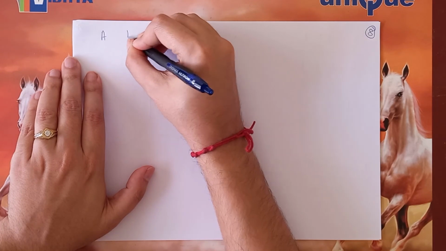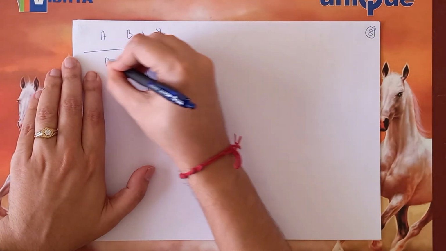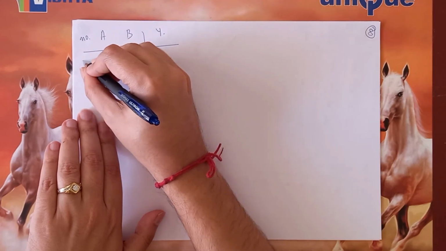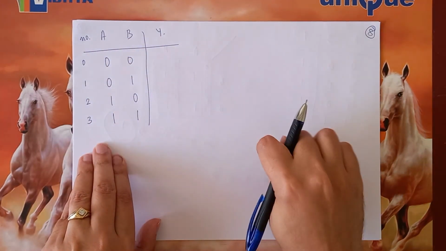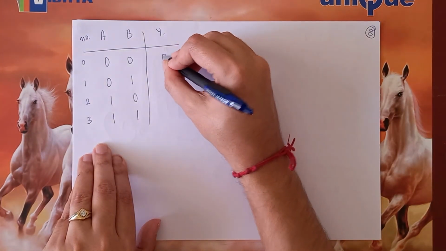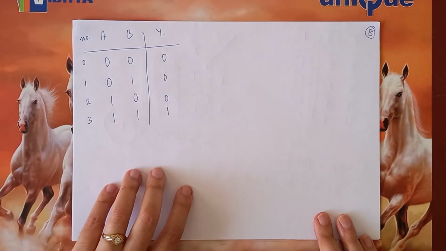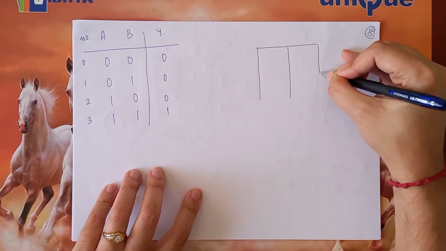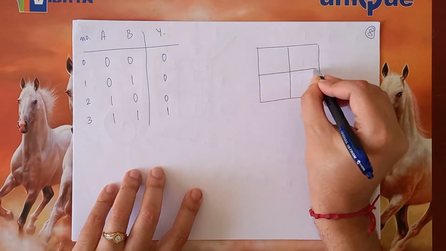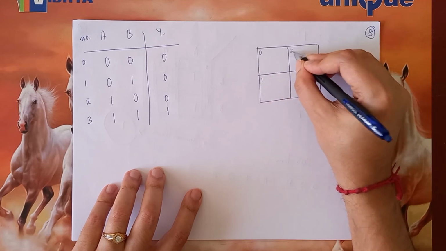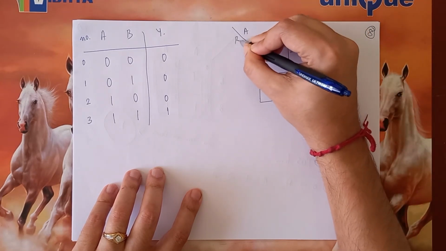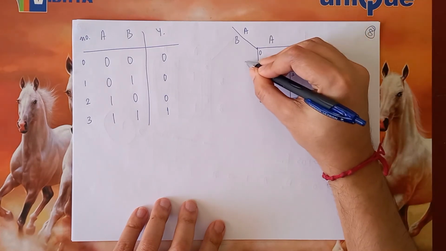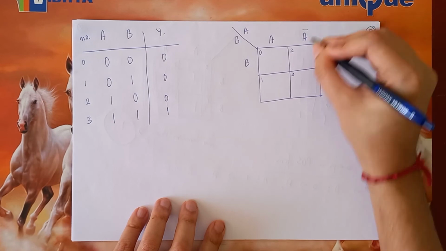I have this truth table A, B, and Y. So suppose I have over here this, and I want to use it now in the POS form. Now, the K-map will look something like this. If I want to keep my cell numbers as 0, 1, 2, and 3, the axis will still be A and B. But 0 means A and B are both 0. So that means now this will be A and this will be B. This will be A bar, this will be B bar.